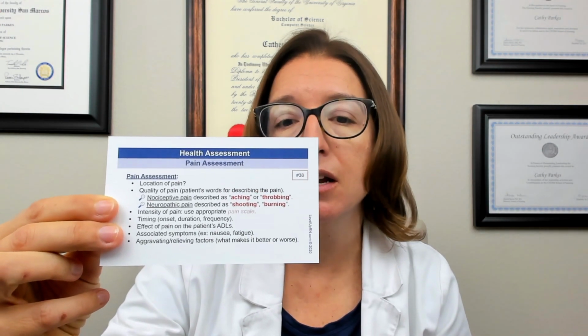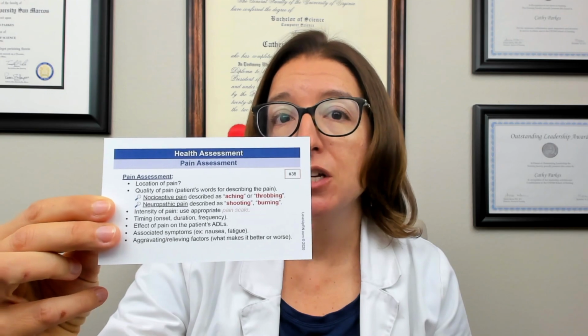So on this card, pain scale is italicized and in salmon. And you'll notice a call out to card number 38 at the top. So what this means is that if you need more information about the different pain scales, you can refer to card number 38, which is this card in the reference section. So on this card, it will list all the different pain scales for different age groups so that you can pick the appropriate pain scale to use when you are doing your patient assessment.